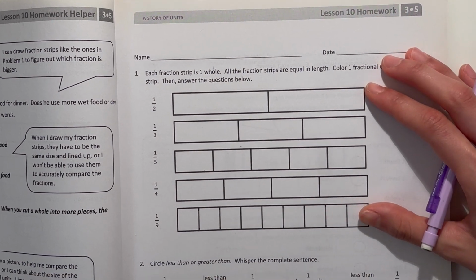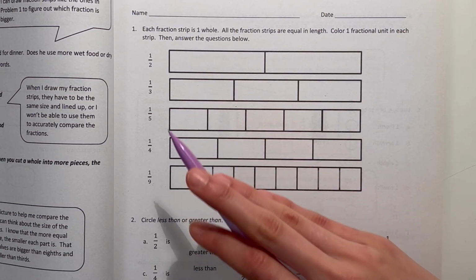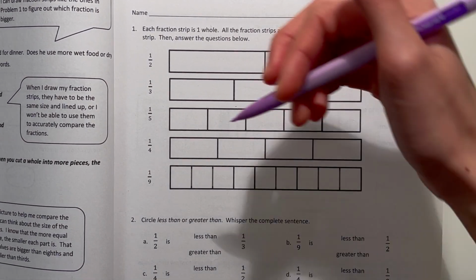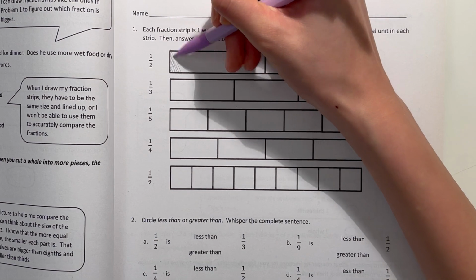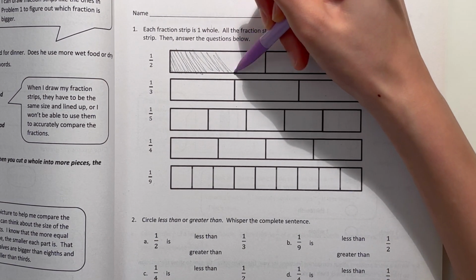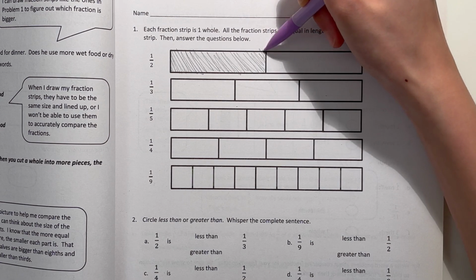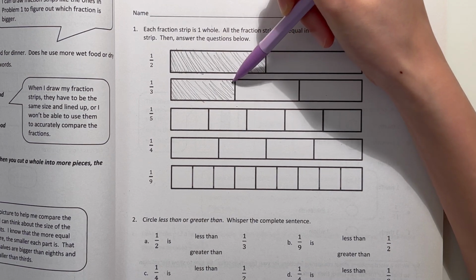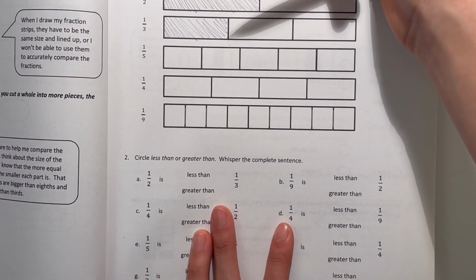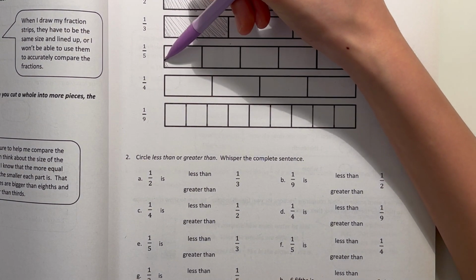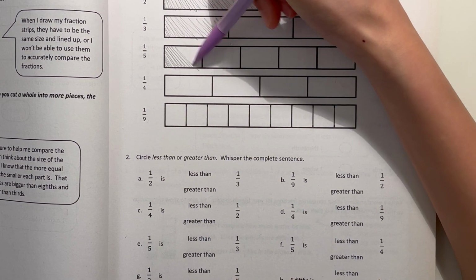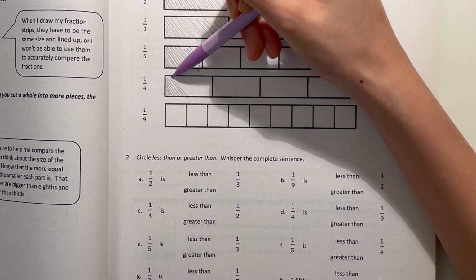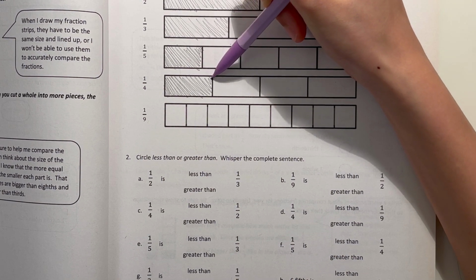So let's get started. Alright, so this first part should be pretty simple. Just shade in one of the fractional unit. So 1/2, we shade in one of the 2 halves. 1/3, shade in one. And let's see, go down. 1/5, 1/4, 1/9.